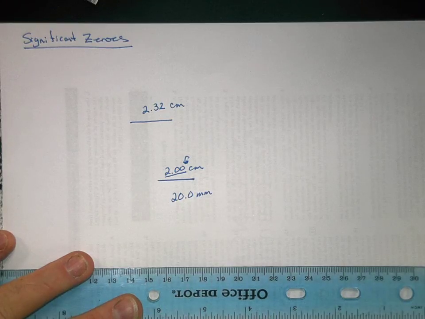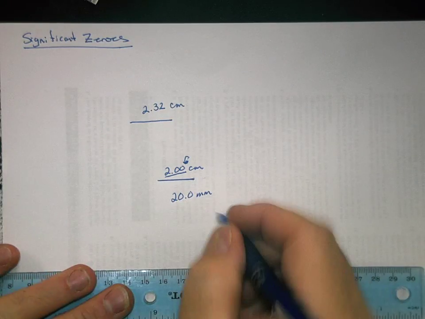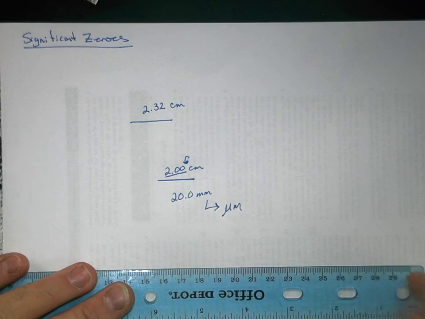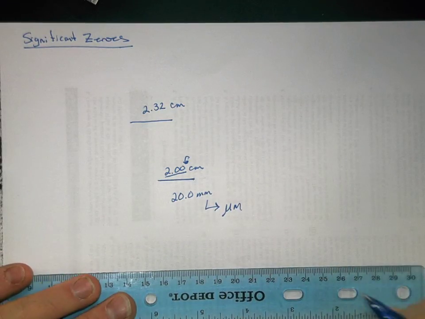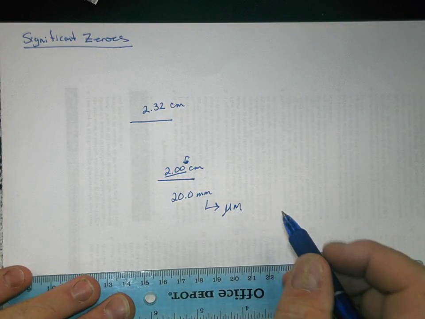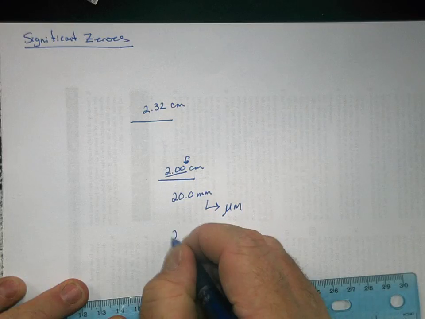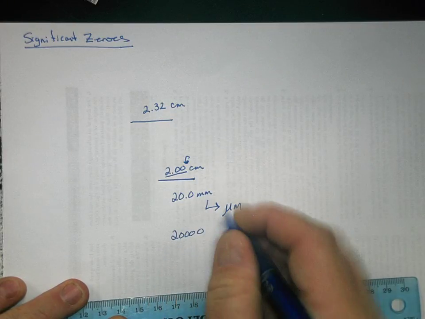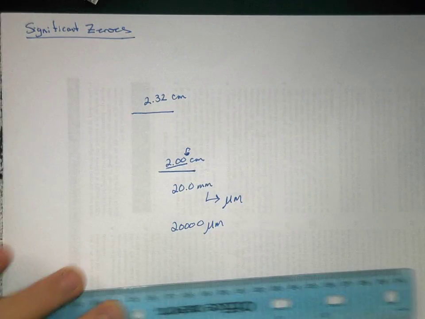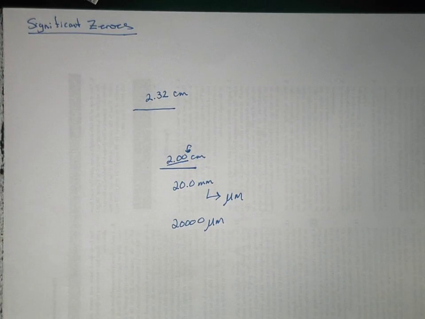The next unit down from millimeter is called a micrometer. It's got this funny little U on it, and 1,000 of these equals 1 millimeter. So this would wind up being 20,000 micrometers, also known as a micron. That's the other name for it. You may have heard of that.